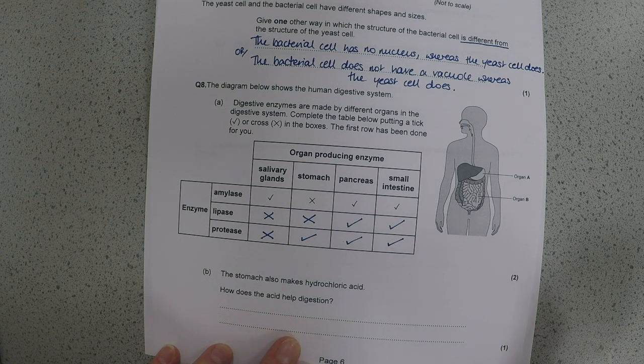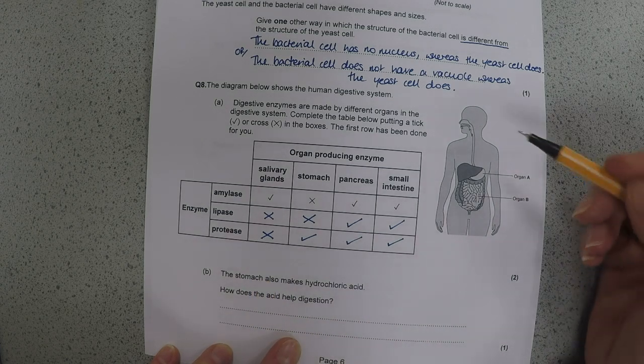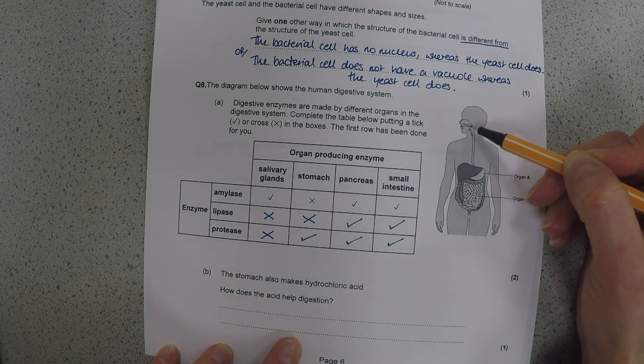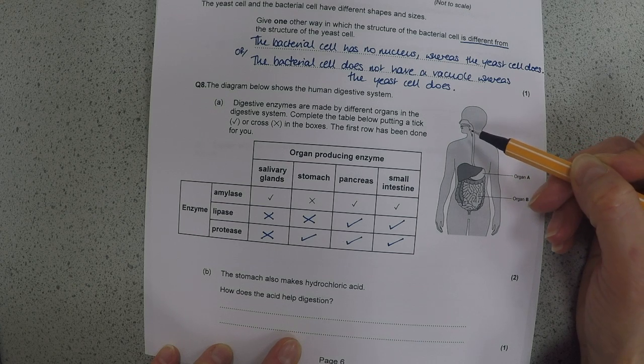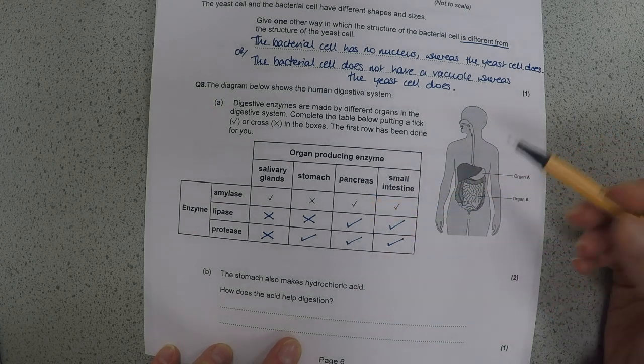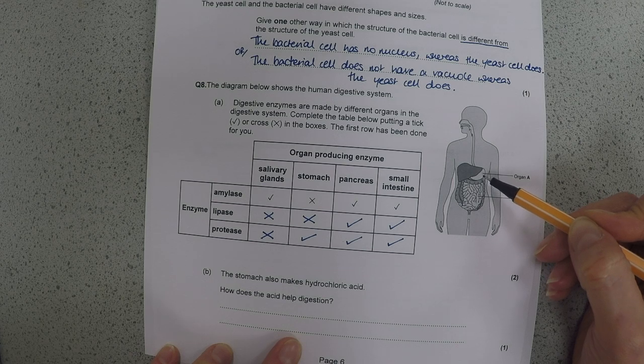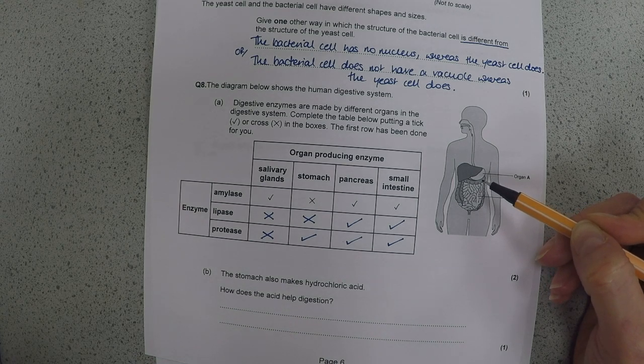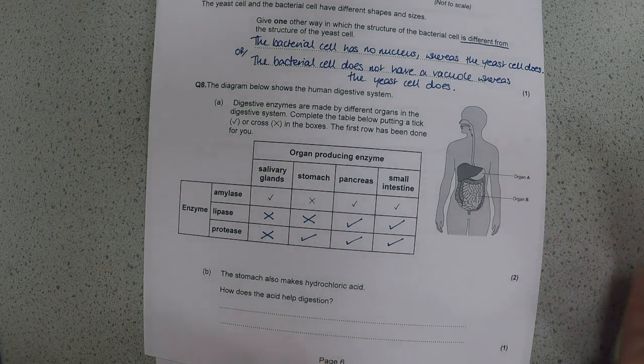And what's quite a good way to remember this is that the pancreas and the small intestine make all three types of enzyme. So they make them all, whereas the salivary gland only makes amylase, and that's where starch gets broken down in our mouth. And the stomach is only involved in the digestion of proteins, so it will be making protease only.